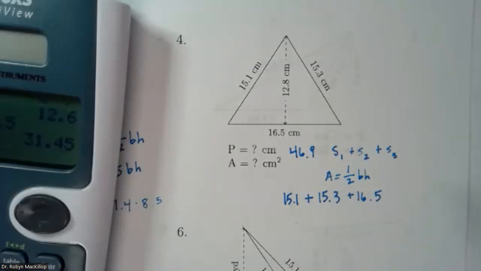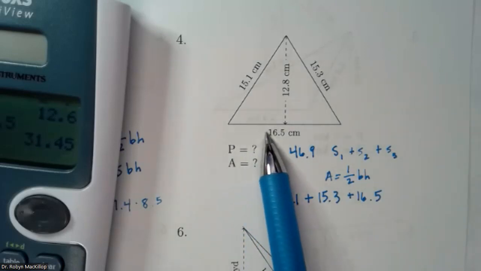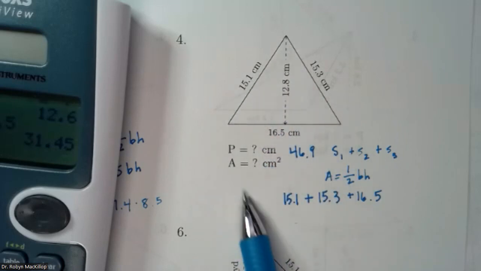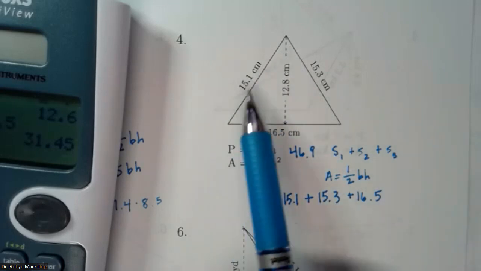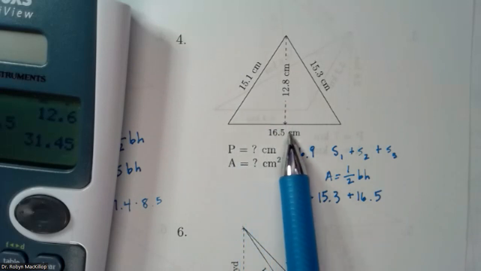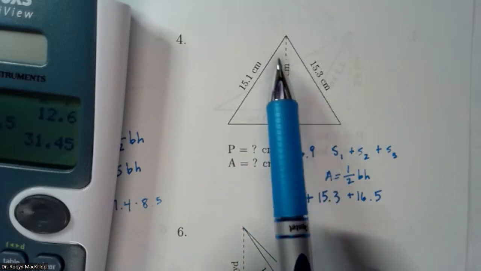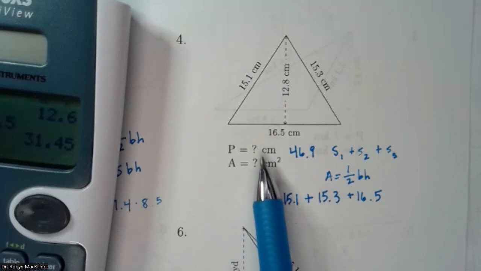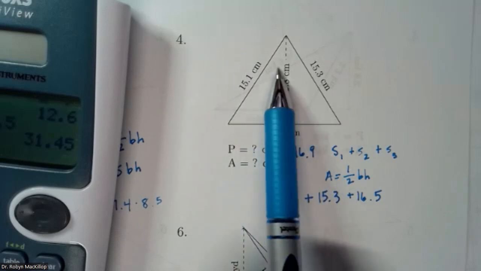Anytime they ask you for a perimeter of any shape, you are just measuring the outside. It's like if this was a field and this was a fence, the perimeter is the fence line. The area is everything inside the fence.